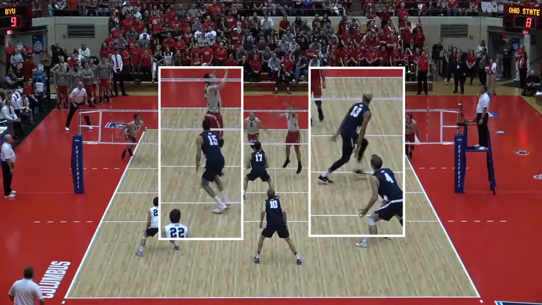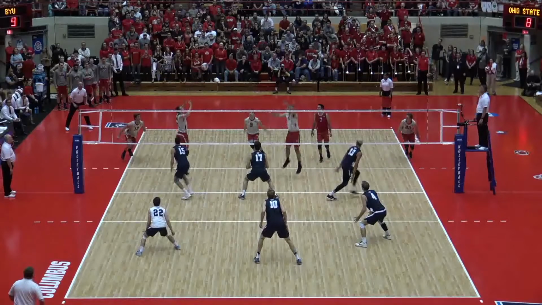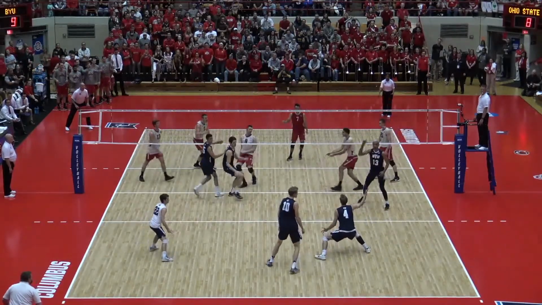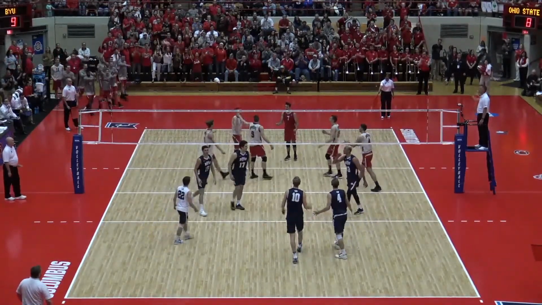This is an example of a poorly formed block where both outside blockers are leaving early. Really nobody is blocking the 31 attacker, so there are huge seams in this block, which makes it very difficult for the back row to defend. And as you can see, the result being a positive swing out of it with the center back attacker hitting a bick.